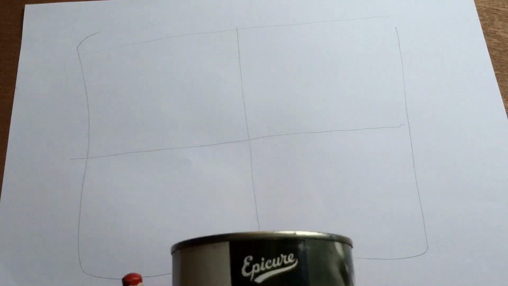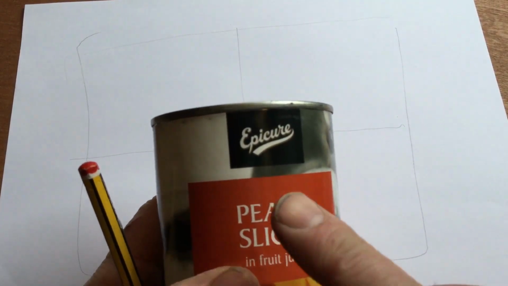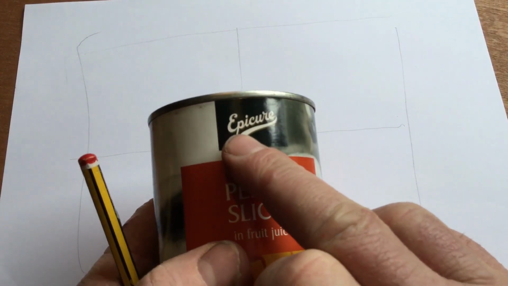Here's a pack of seeds, something like that. You can go into your cupboards and think about copying the lettering off something. I'm just looking at this tin of peaches here. Look at the way this lettering's done, and you could copy that style for yourself. Real simple stuff, you don't need to overthink it.